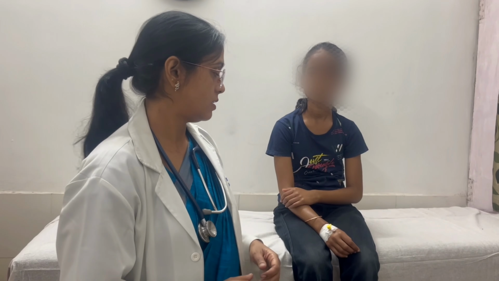First, in case of truncal ataxia, watch the patient while she is sitting upright. Look for any swaying movement. In case of a cerebellar disease, the patient will not usually be steady and she will lose her balance. Next, observe for the same thing while the patient is standing upright.